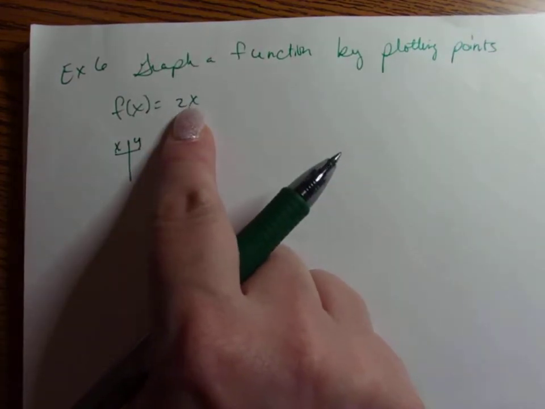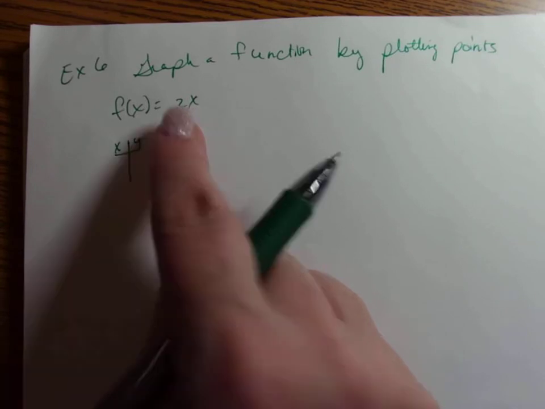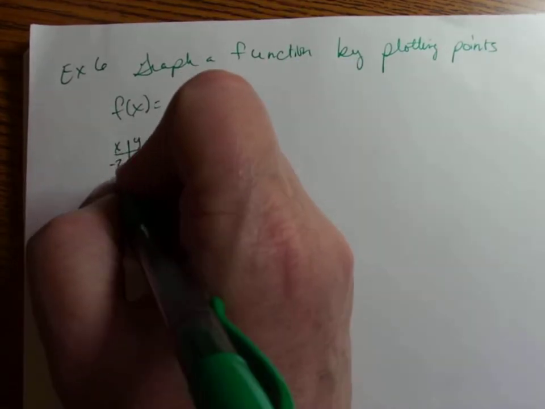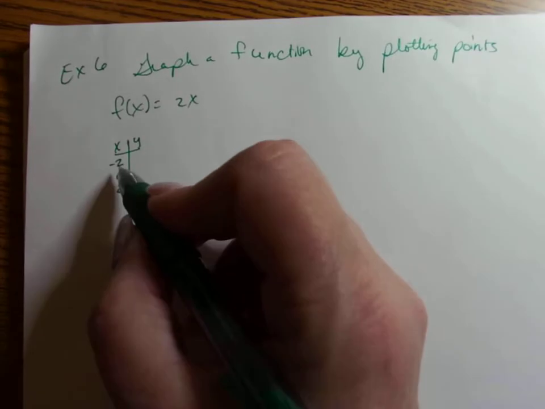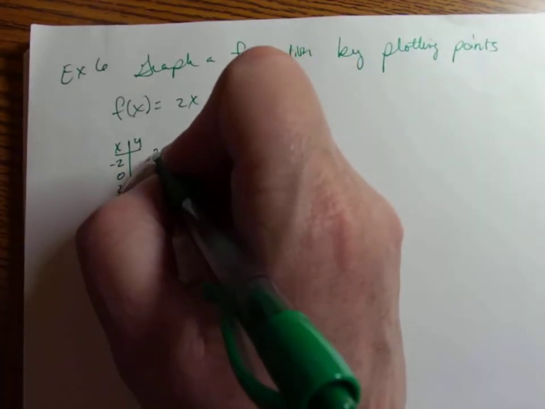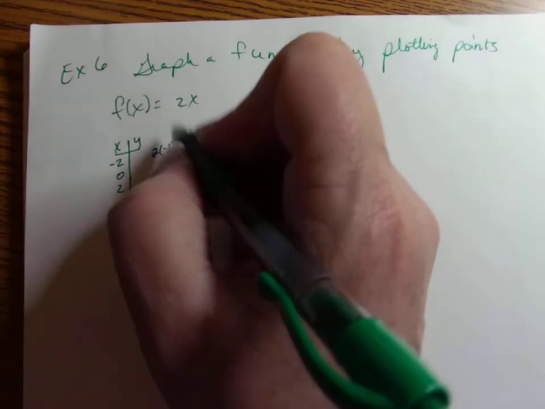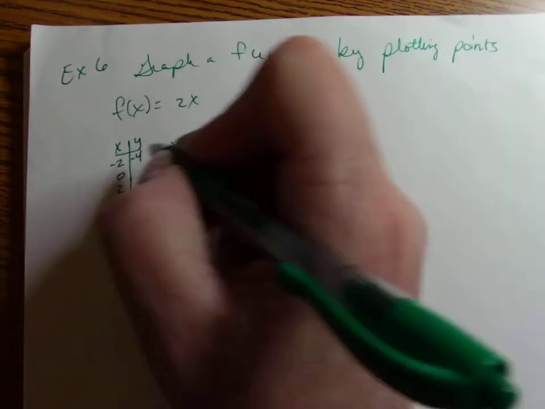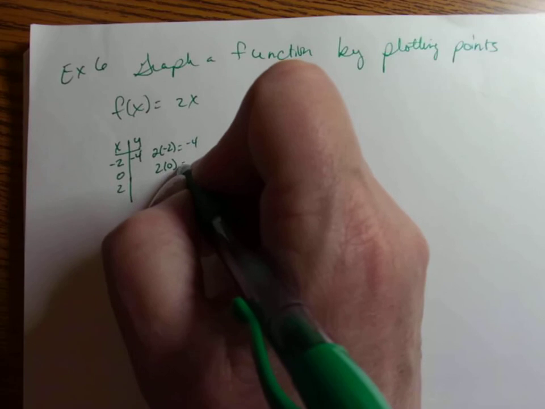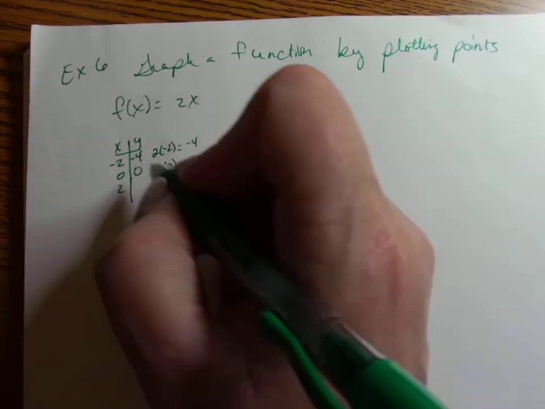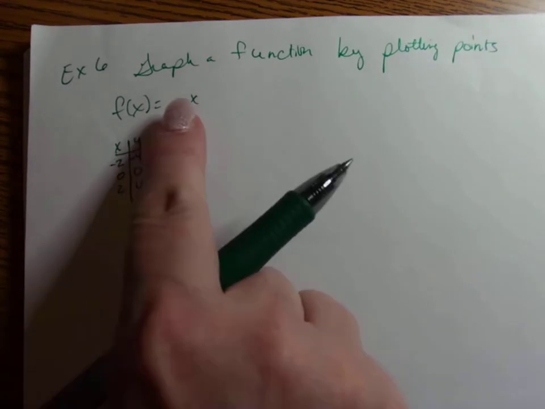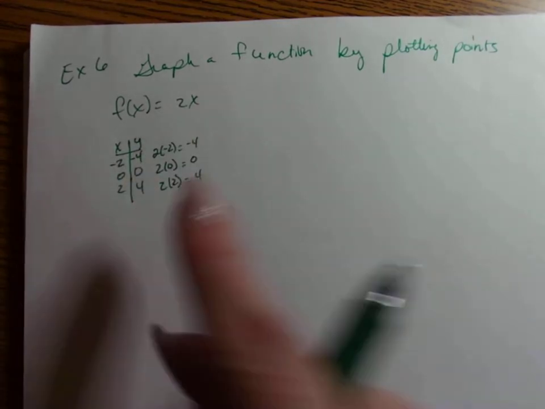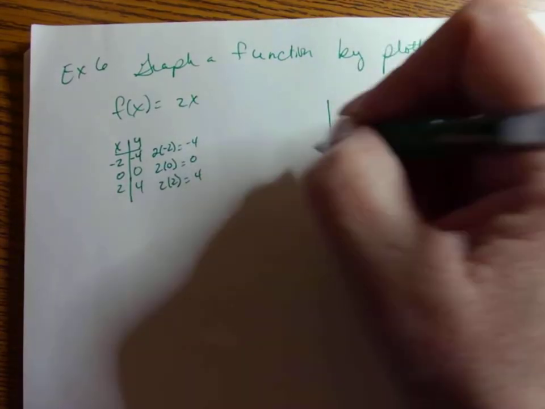I typically don't pick 1, 0, and -1 because they're so close together. Sometimes it's hard to see what the graph does. So I typically will pick -2, 0, and 2. Not always, but typically. So all we're going to do is plug in that value of x. So 2 times -2 equals -4. 2 times 0 will get us 0. And 2 times 2 equals 4. So we're just plugging these values into our function to get our y values. And then we'll graph.